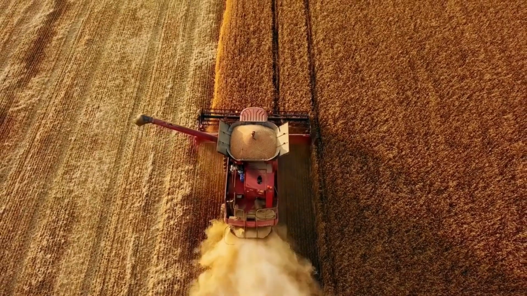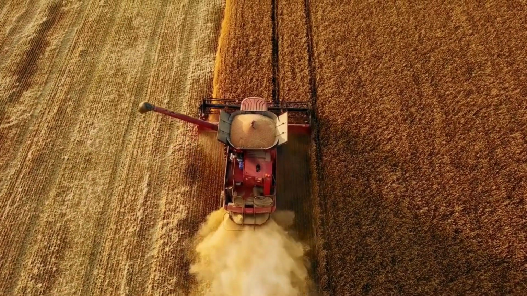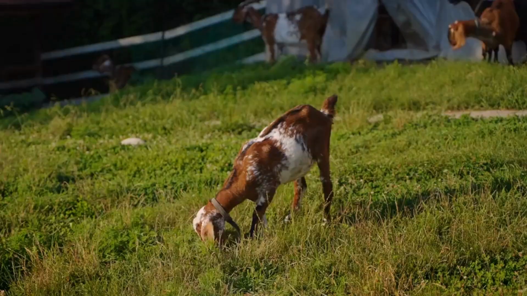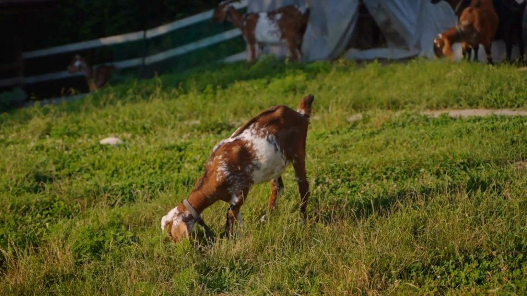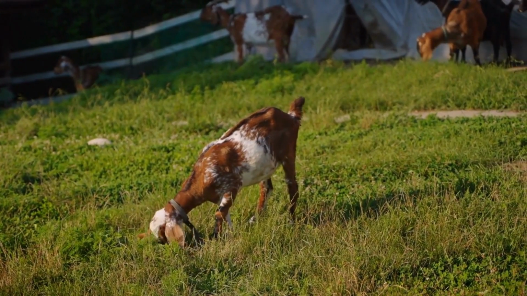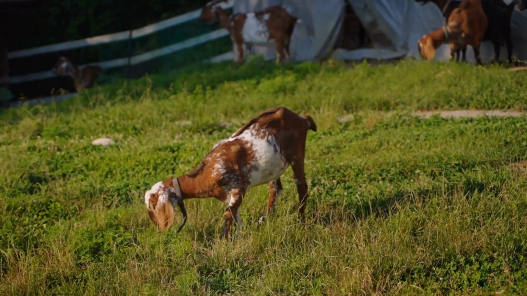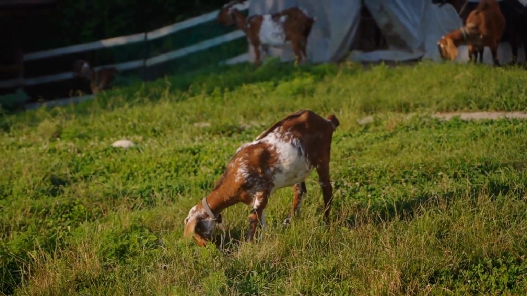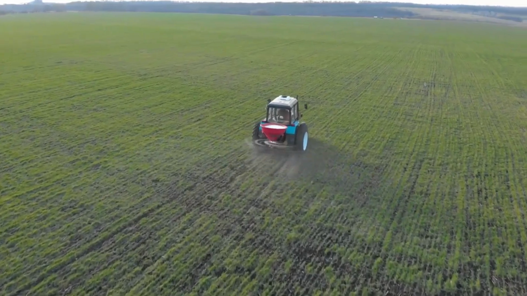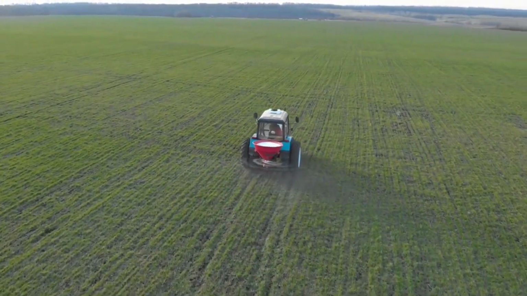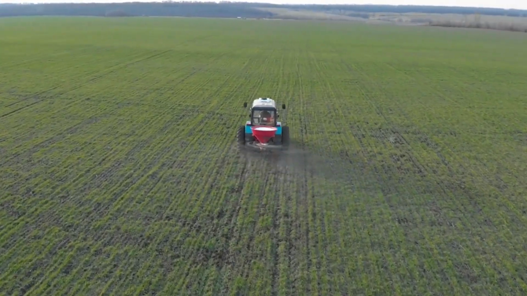4. Agriculture. Agriculture is another significant contributor to carbon footprint. Livestock farming, for example, produces methane, a potent greenhouse gas, from animal digestion and manure management. Nitrous oxide is also emitted from the use of fertilizers and other agricultural practices.